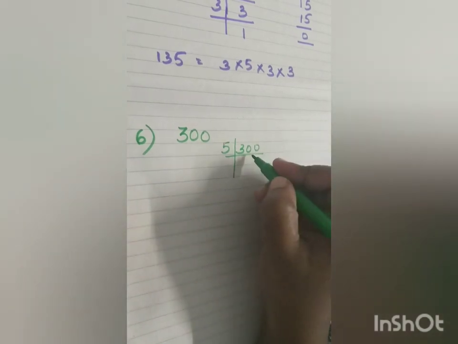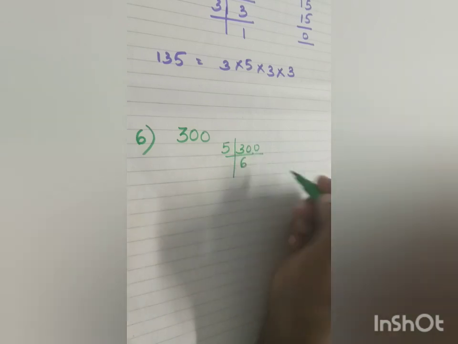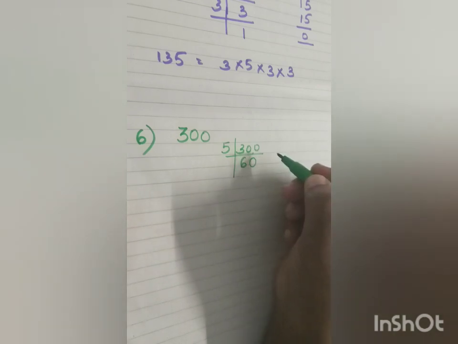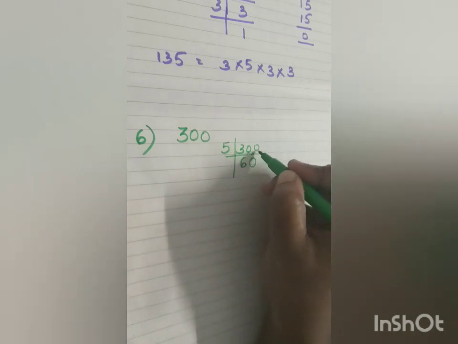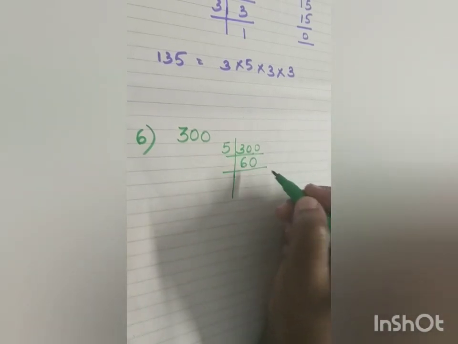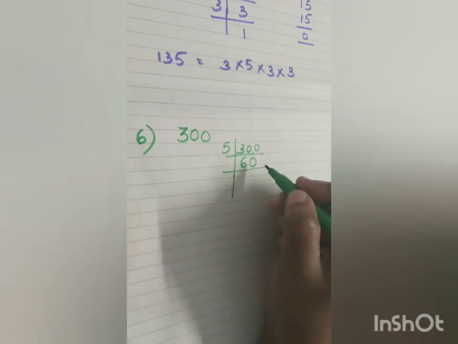Or it's very easy. We'll take 30. 5 6s are 30. Then add the 0 here. 5 into 60 gives 300. 5 6s are 30 and then the remaining 0 I have written there. 60. 60 is ending with 0. Again it is divisible by 2 or 5. We have to take only prime numbers. Remember, always take prime numbers for prime factorization.